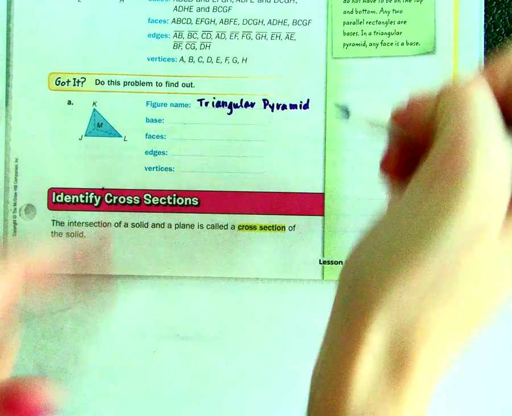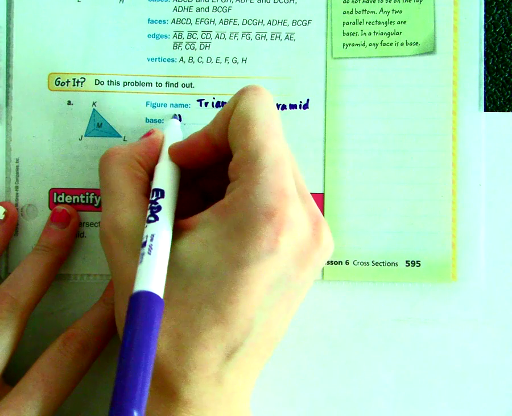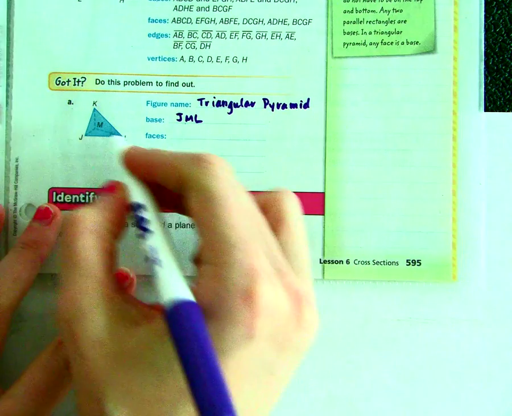Okay, the next thing are the bases. The base that I have is what it's sitting on. So this base would be J, M, L. And when you're naming your bases and faces, you go around clockwise. So then if I asked you to draw this figure, you would be able to draw those vertices for me.